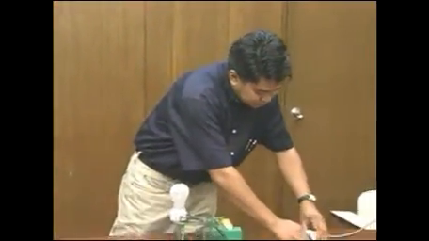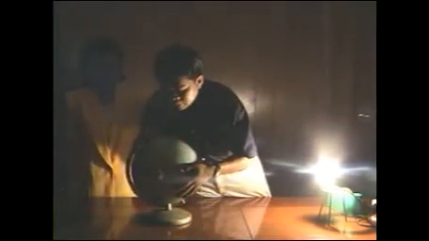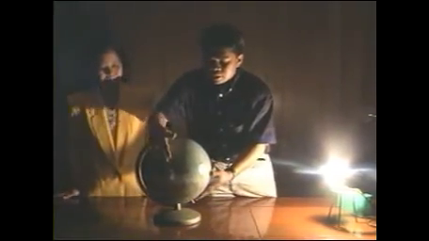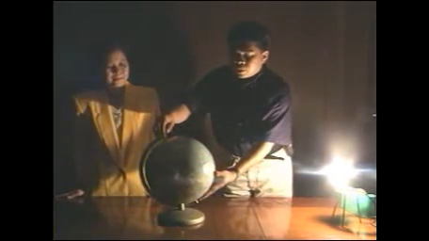Now I'm going to turn on the light bulb and turn off the light in this room. The light bulb represents the Sun, and I'm going to start at this position. Facing north, we see the Sun as it rises at the eastern horizon. So that means on our right side.